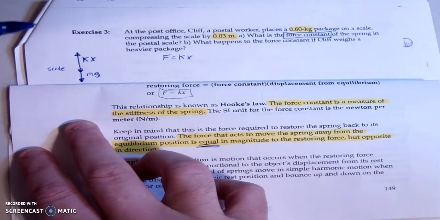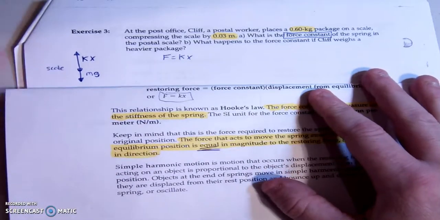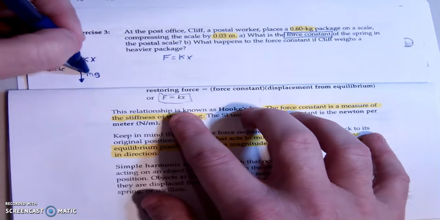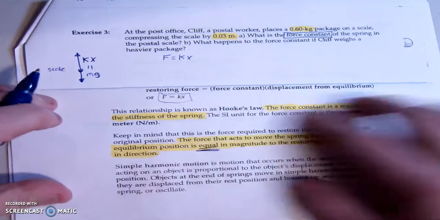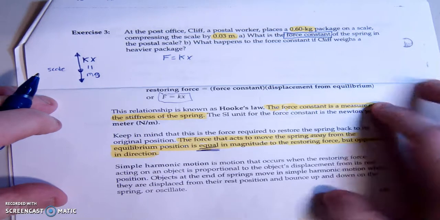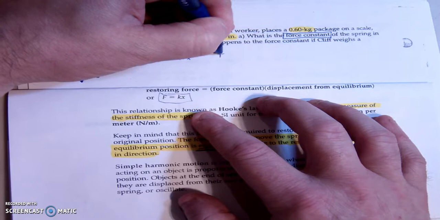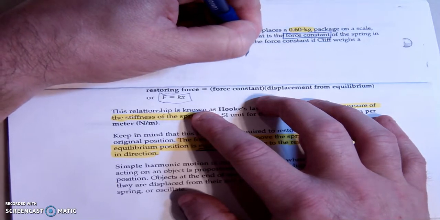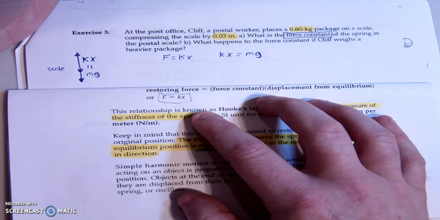Rewatch the video if that confused you, and you'll get it. The force pushing down is mass times gravity, and that equals the restoring force, which is k times x. So now we've got a good formula to work with.